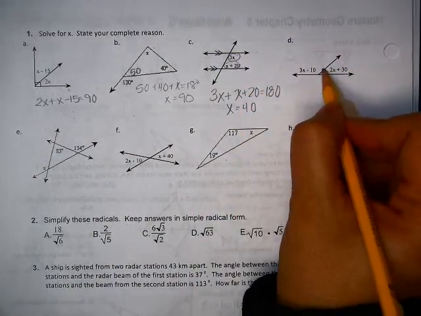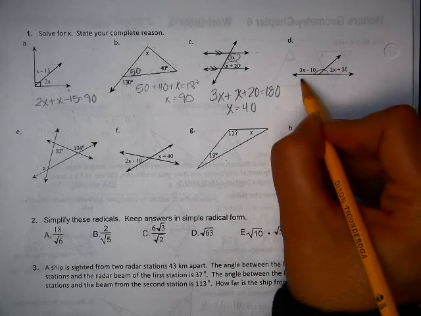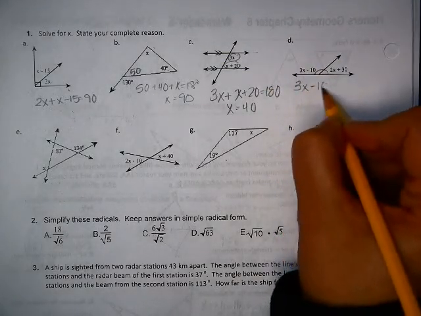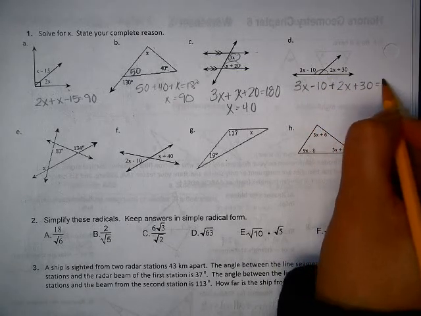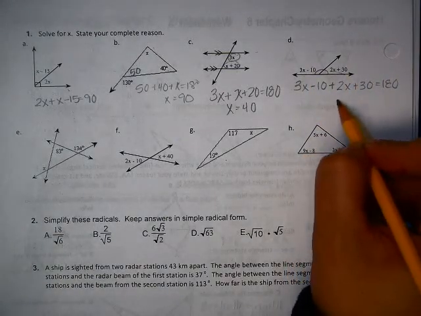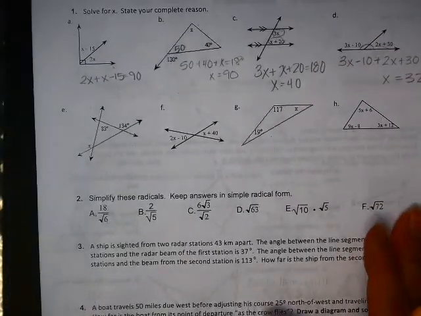For these here, these are linear angles, which means that this is acute and this is obtuse, maybe, but they're definitely not equal to each other. But I can add them together to equal 180 degrees. And again, that's because linear angles are supplementary. So you do your algebra and you get your x is equal to 32.